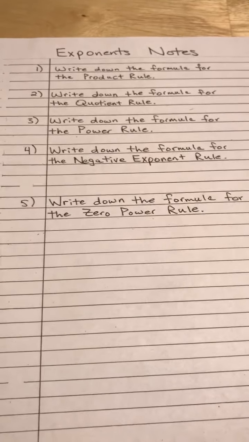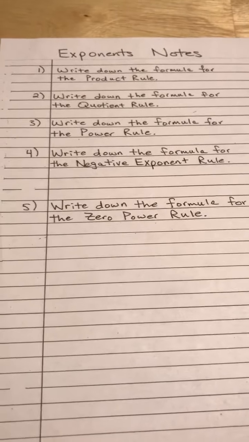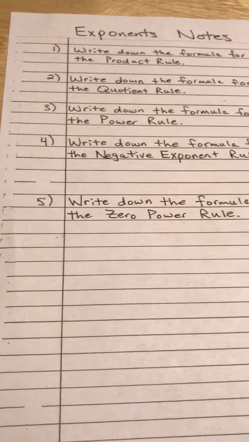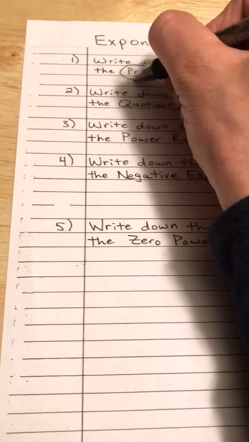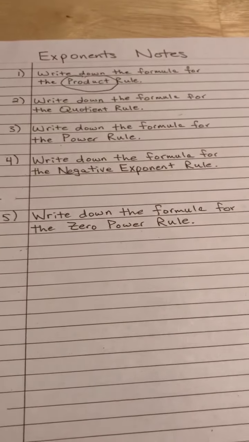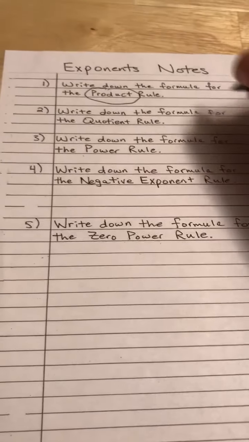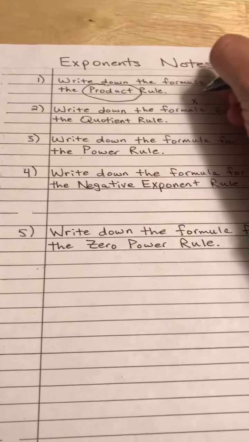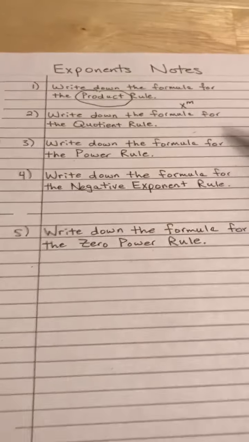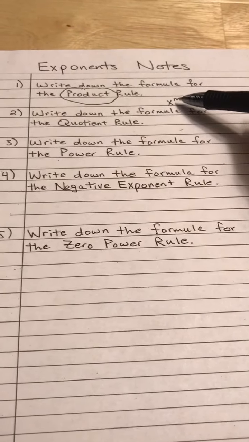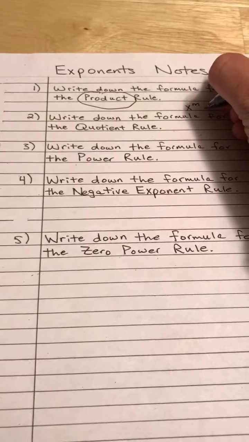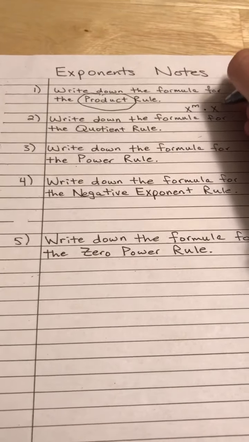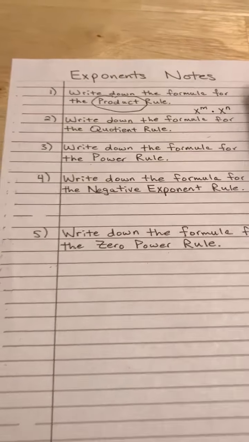We're looking at exponents today. So let's go ahead and write down the formula for the product rule. And when we're talking about product rule, we are finding the product, right? We are multiplying. So I'm going to start off with x to the m power. M is just called an exponent. The x is called the variable. And what we're going to do is multiply it by x to the n power.